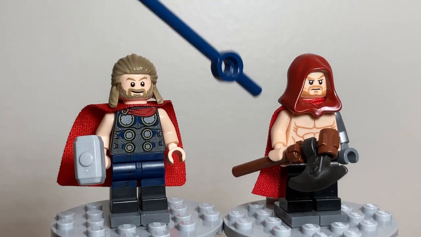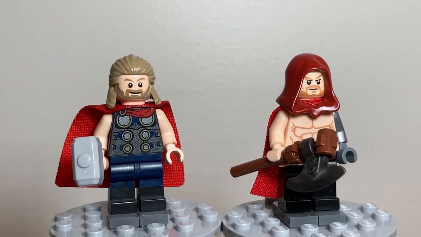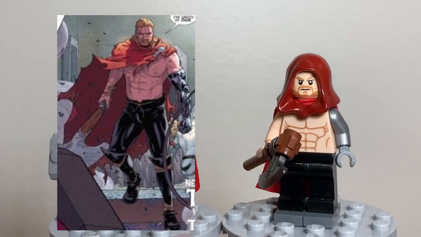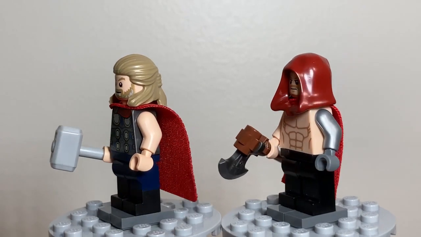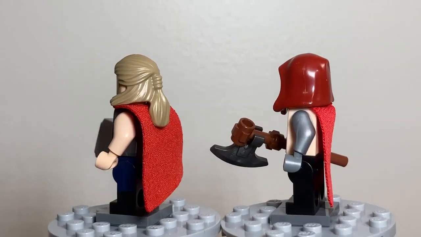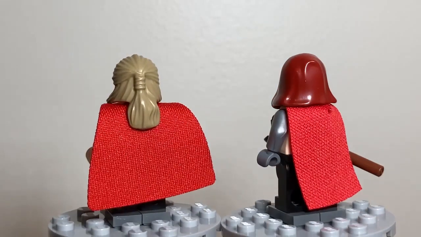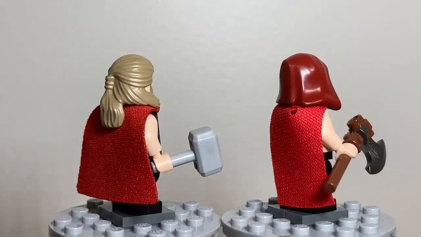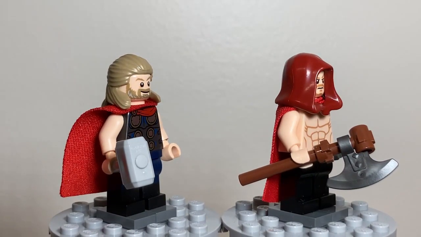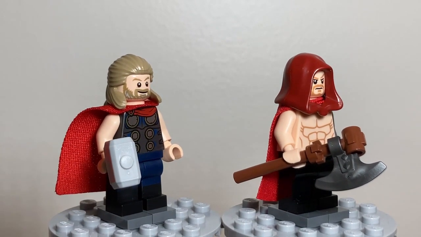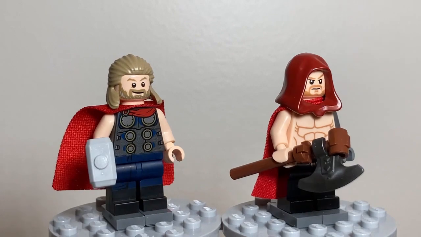On the right, we have the comic book version of Unworthy Thor, also known as the Odinson. I'm not super familiar with the lore for that character, but apparently he becomes unworthy and can no longer wield Mjolnir, so he returns to his pre-Mjolnir weapon, an axe known as Jarnbjorn. I think I'm pronouncing that correctly, which I have built for him.